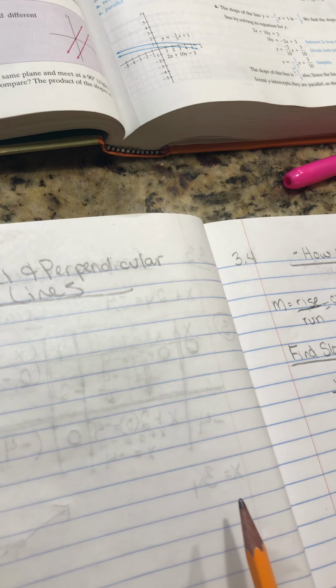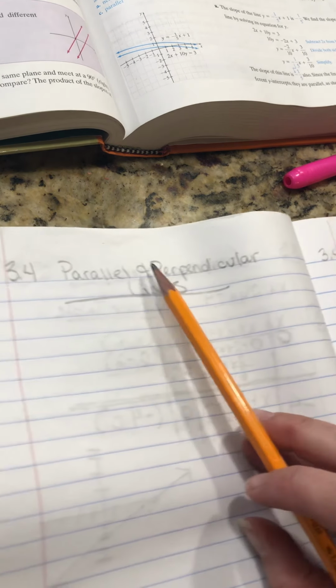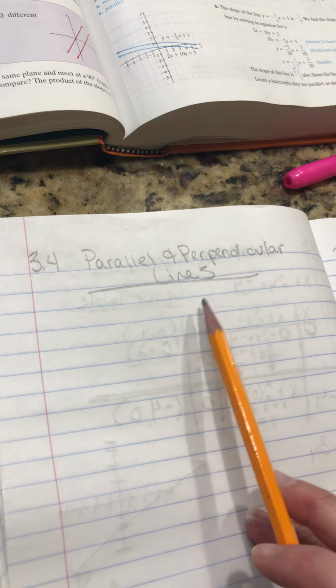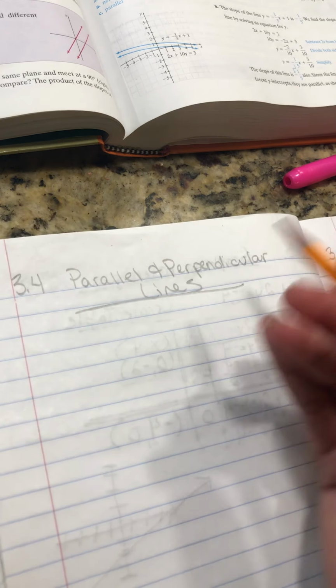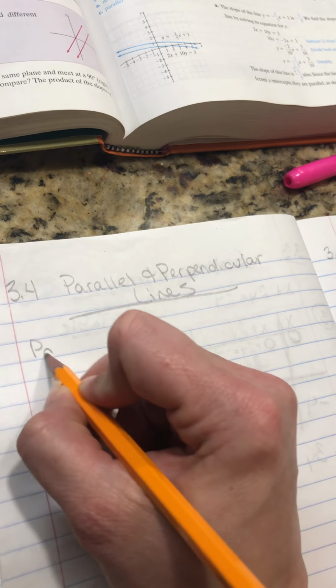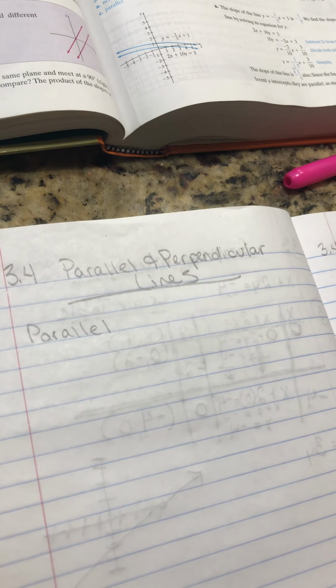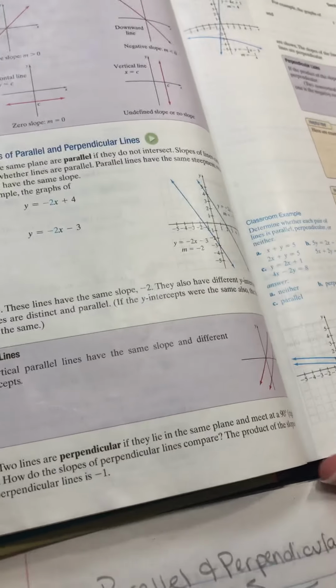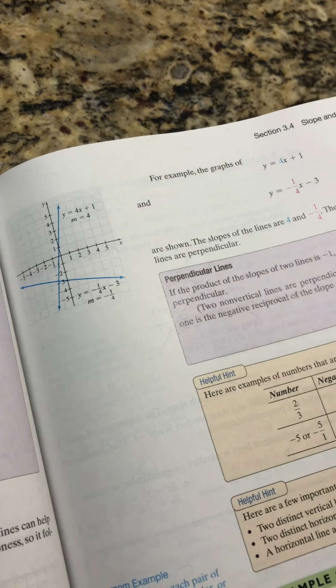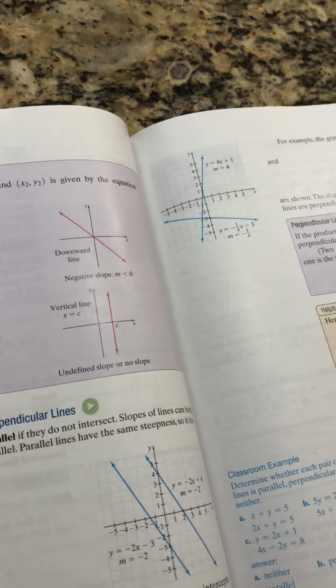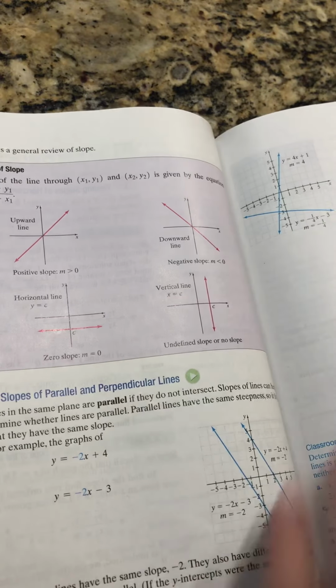Also in 3.4, you're going to start talking about parallel and perpendicular lines. How do I know which is which? You can always look in your book on pages 210 and 211 to see perpendicular lines and parallel lines. Remember, these little purple boxes are always pretty important.